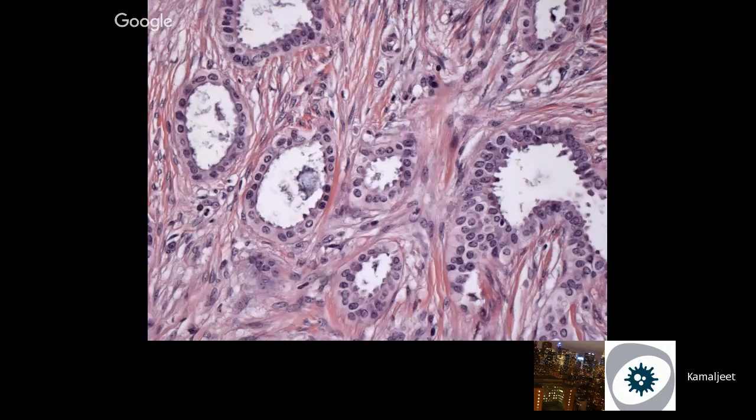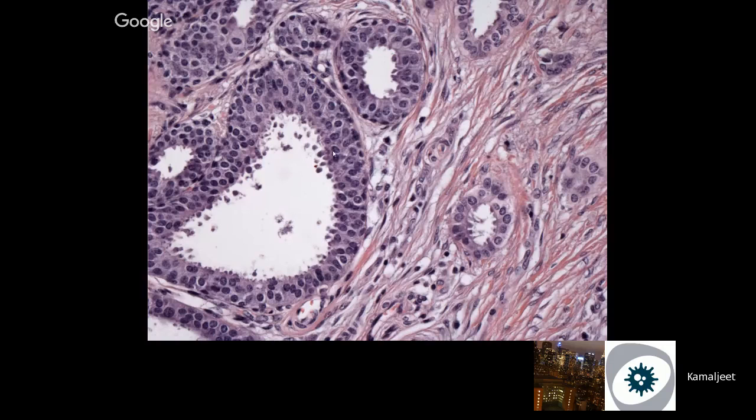More high-power pictures of tubular carcinoma and flat epithelial atypia. I'm not going to show more pictures of this, so they are associated with FEA.